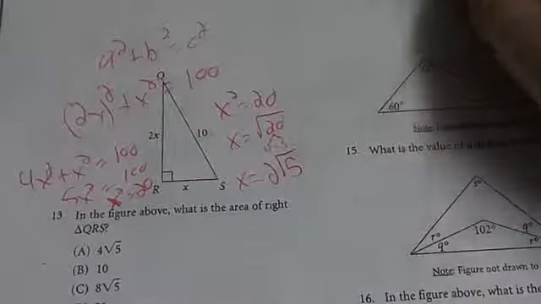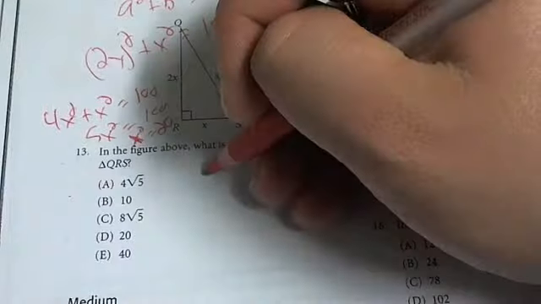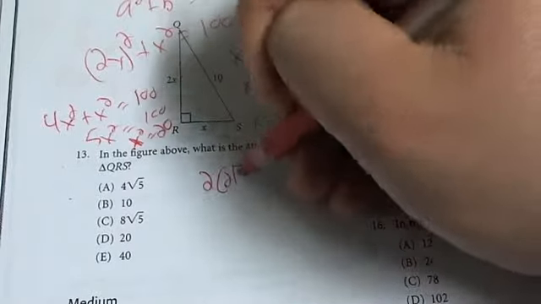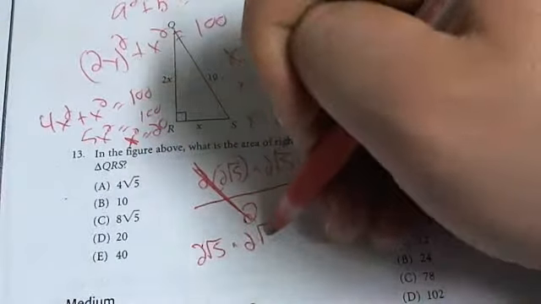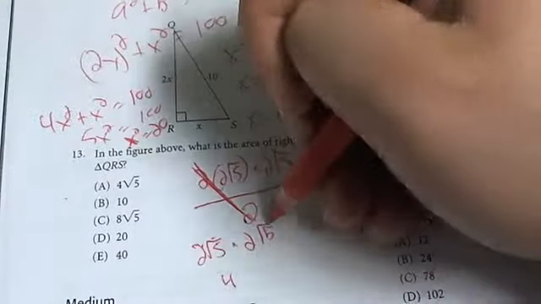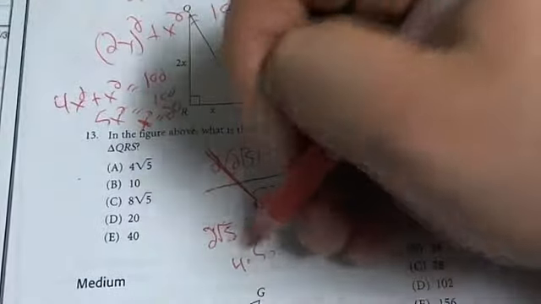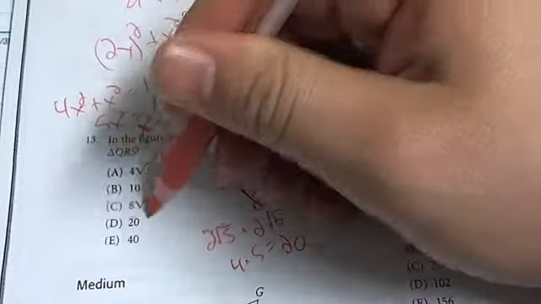So what is the area? So again, area, it's leg A times leg B divided by 2. So we have 2x, so 2 times 2 square root of 5 times 2 square root of 5 over 2. So these two will just cancel. So we're left with 2 square root of 5 times 2 square root of 5. So 2 times 2 is 4. Square root of 5 times square root of 5 is 5. 5 times 4 is 20. So your answer is 20.